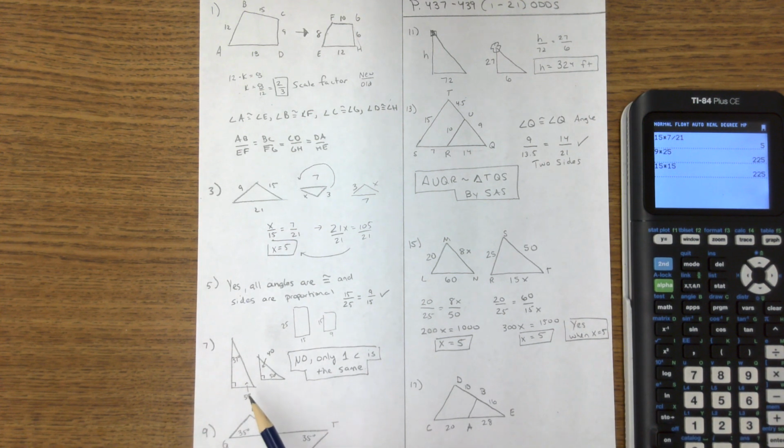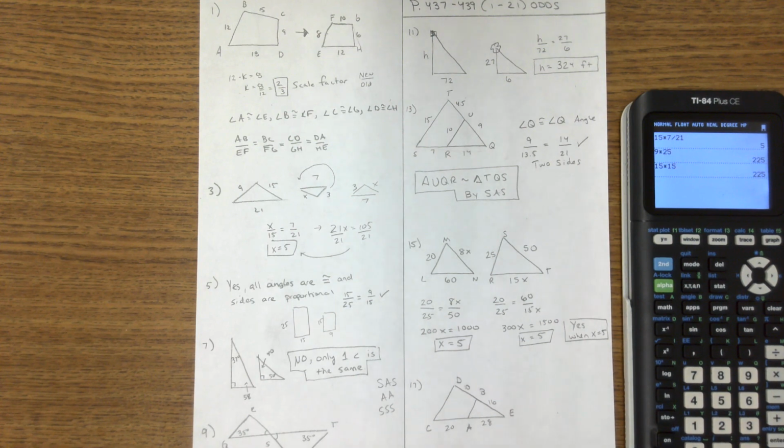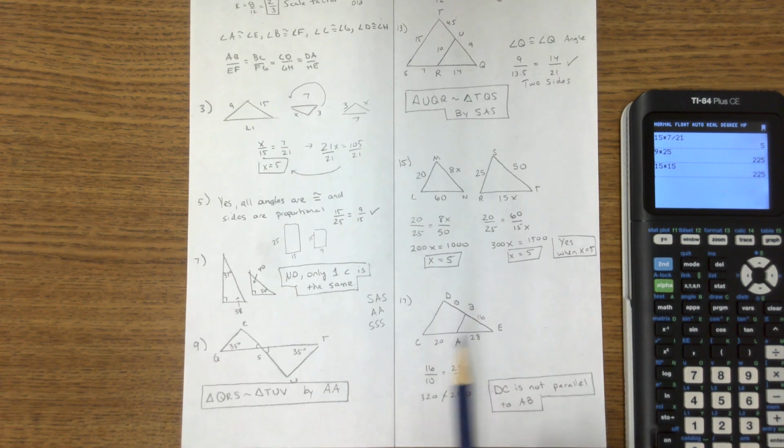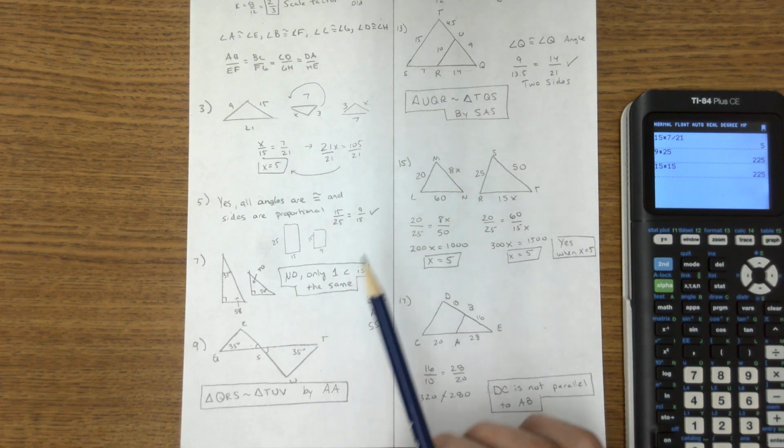Number 7, if you find the missing angle here, you only have one angle that's the same, so they are not similar. Remember, for similar triangles, we need side, angle, angle, or all three sides in proportion, and we only have one angle there. In this diagram, we have a 35, and these are vertical, so we have two angles the same. This triangle, Q to R to S, to T to U to V, is similar by angle, angle, angle.